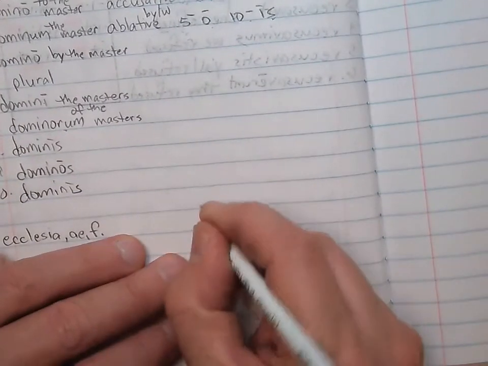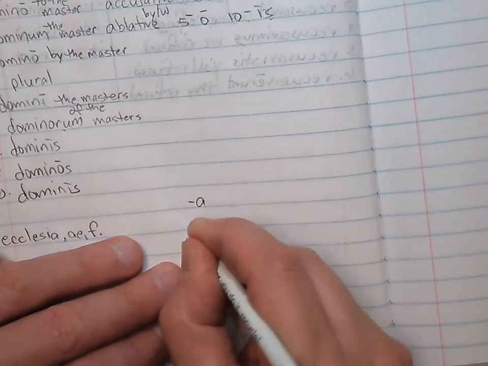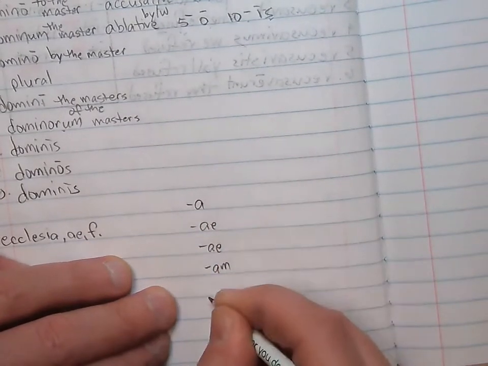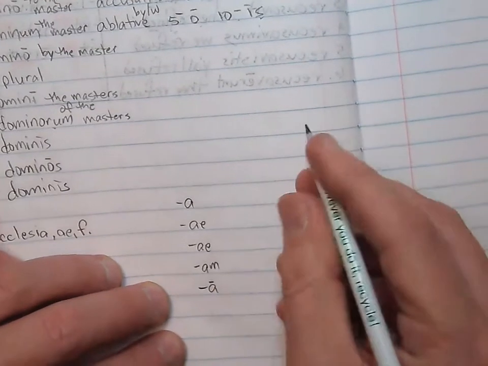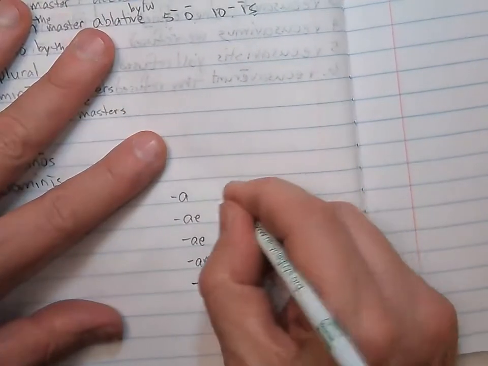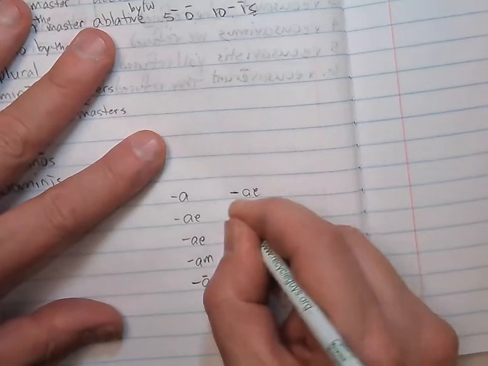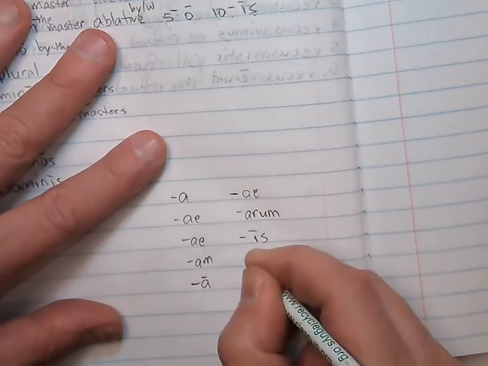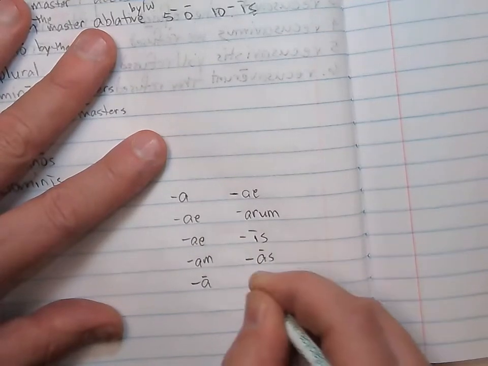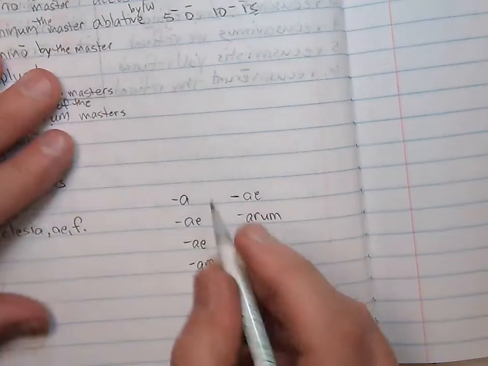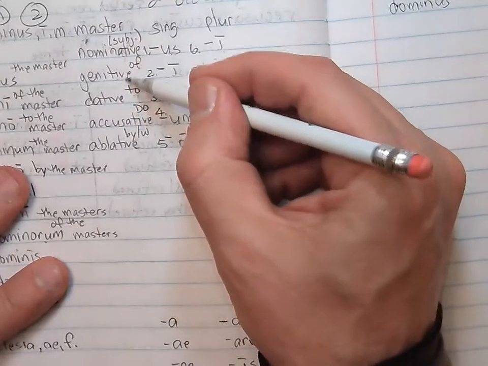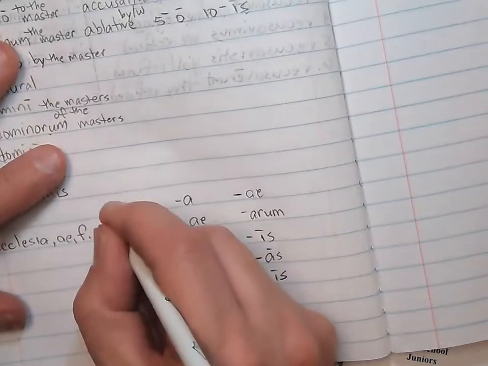Here we go. I'm going to write down A, A-E, A-E, A-M, long A. Then I'm going to write down the plural here, A-E, A-R-U-M, I-S, A-S, and I-S. Now, I'm going to use the same names that I used up here, nominative, genitive, dative, in the same order. So come on down here.